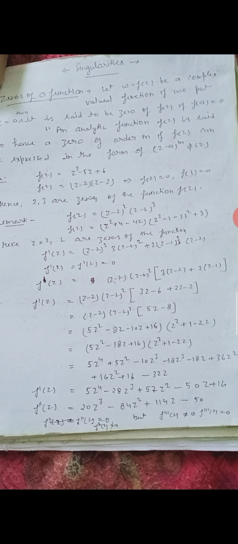For a remark, f(z) is equal to (z minus 2) squared and (z minus 1) cubed. Then f(z) is equal to z to the power 4 plus 4 minus 4z and z cubed minus 1 minus 3z squared plus 3. Here z equal to 2 and 1 are the zeros of the function. Now f dash(2) and f dash(1) are equal to 0. It means f dash(z) is equal to (z minus 2)(z minus 1) squared times (3(z minus 2) plus 2(z minus 1)).